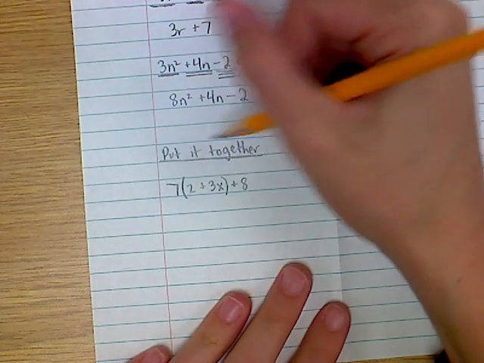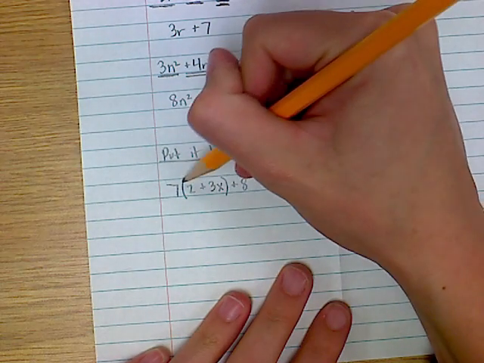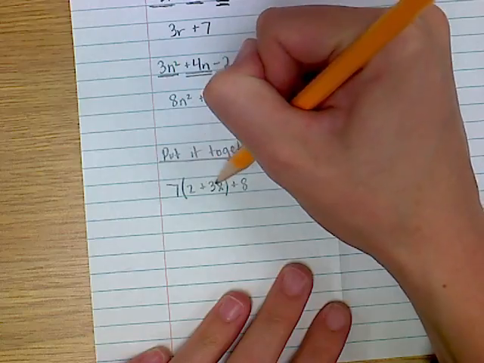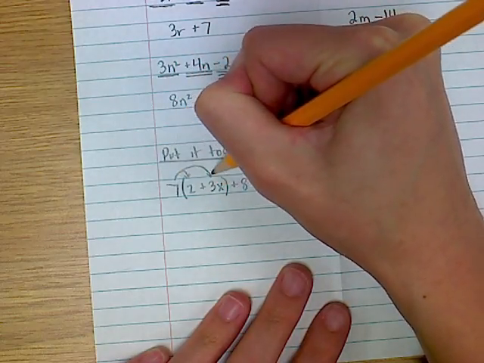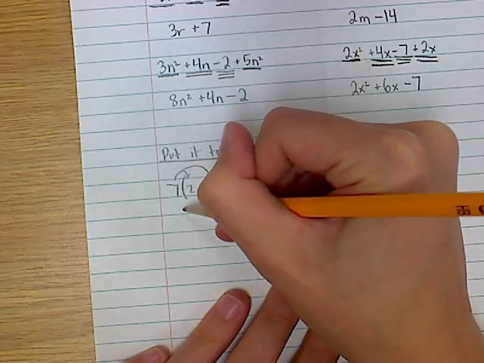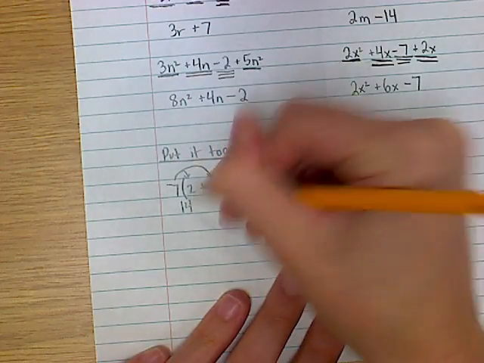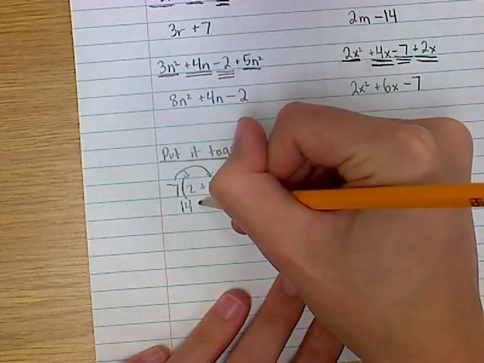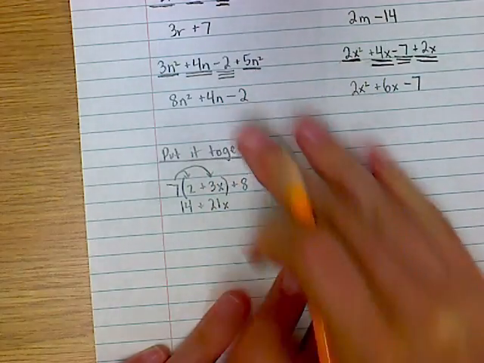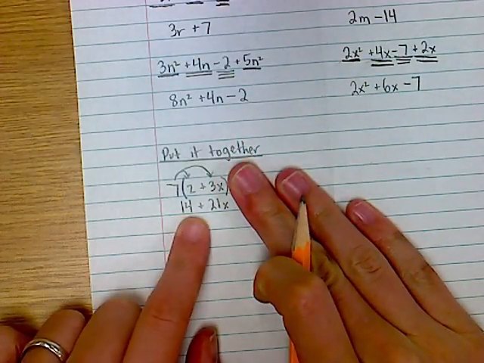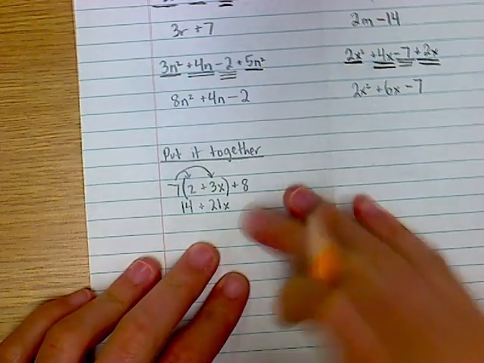Let's take a look together. The first thing I need to do is distribute. I notice that there's parentheses with terms inside and a number on the outside. So I'm going to use the distributive property. 7 times 2 is 14. 7 times 3x is 21x. So that's this, the distributive property. And then I'm also just going to bring down this plus 8.